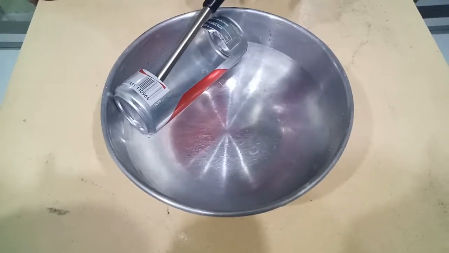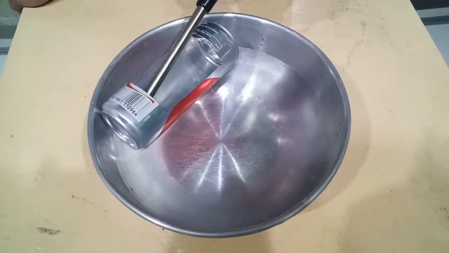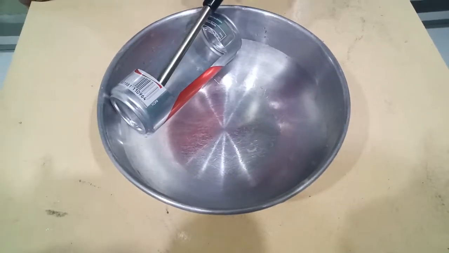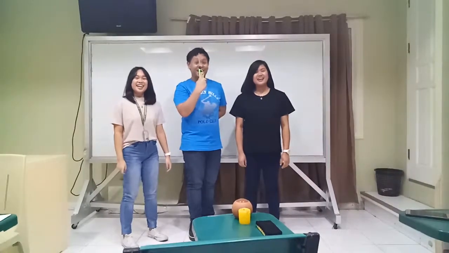Due to buoyancy, the tin can floats on water. The heat that comes from the lighter is then converted to kinetic energy that enables the tin can to move. And that is heat transfer.